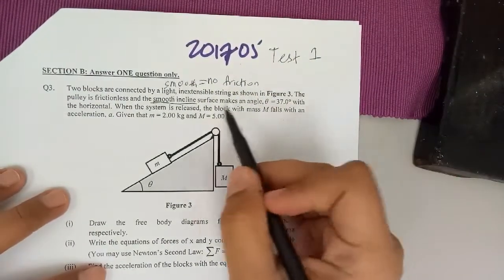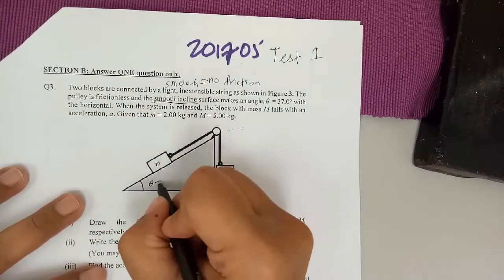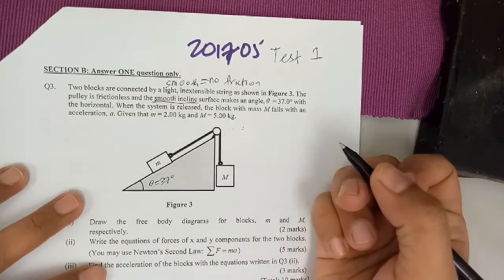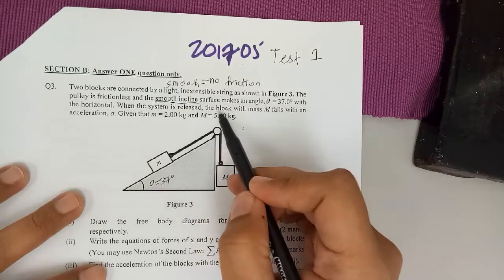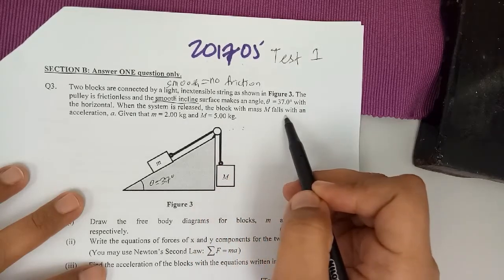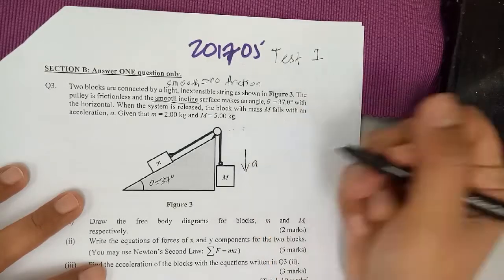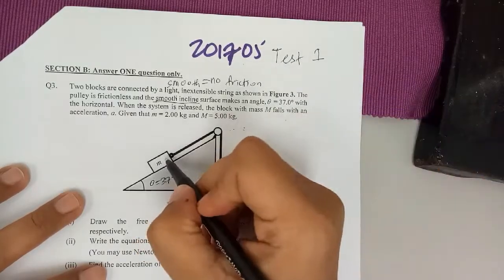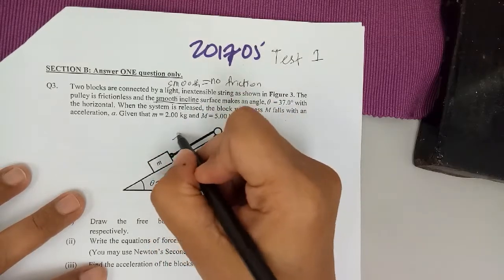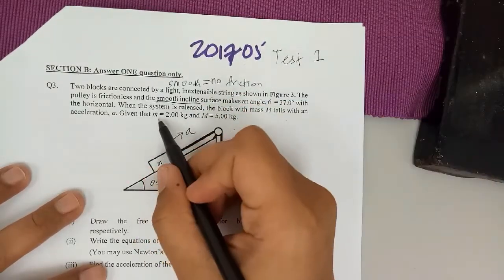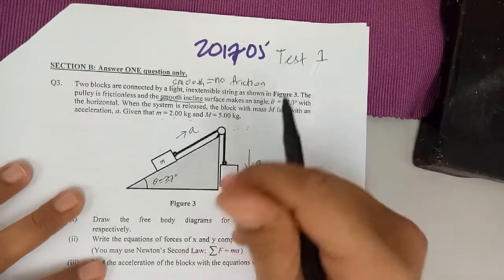The incline makes an angle of 37 degrees with the horizontal. So this one is 37 degrees. When the system is released, the block with mass m falls with acceleration a. So this block will fall, and when it falls down, this mass will move here. Given that m is 2 kg and capital M is 5 kg.